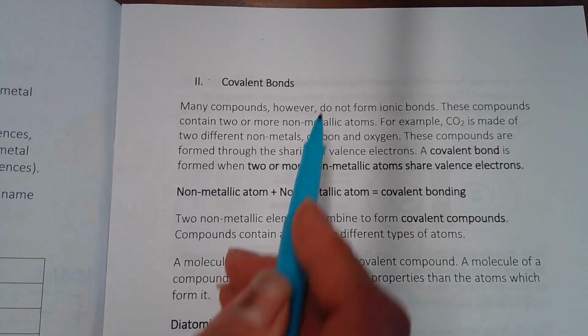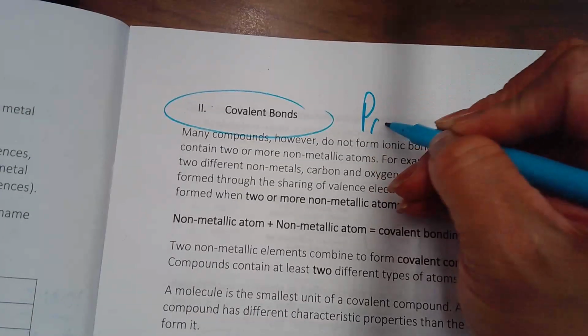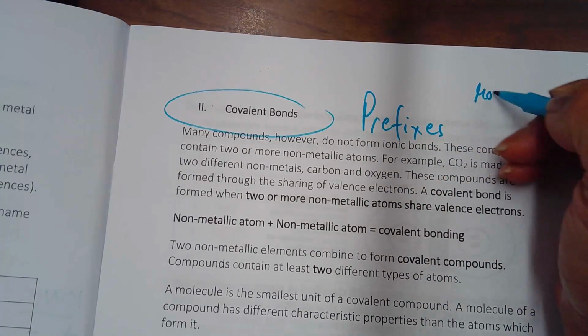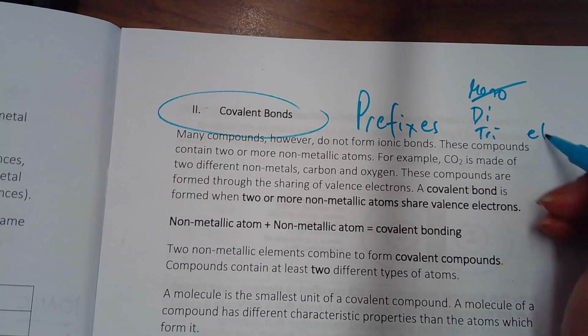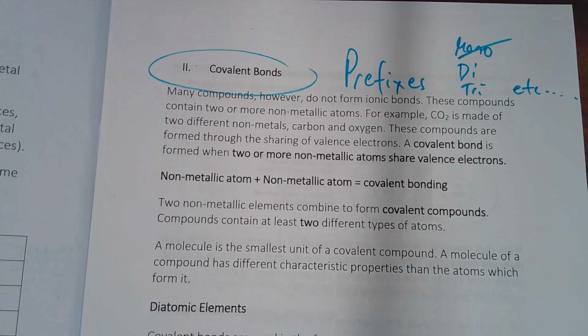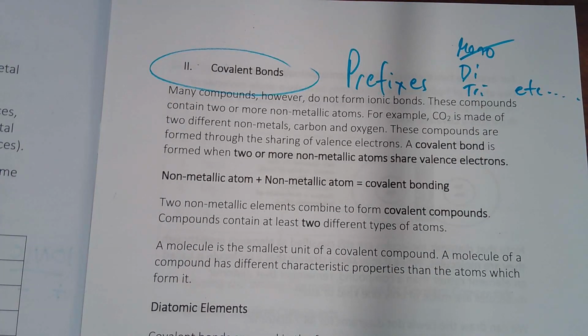Okay, so when we talk about covalent bonds now, those are different from ionic. For covalent bonds, you use the prefixes: mono, which we can skip, di, tri, and so on. You need to memorize those prefixes. What's number 5? Penta. Very good. What's number 7? Hexa is 6. Hepta. Okay, one more. 8. Octa. That's easy. Octopus, right? 8 legs.